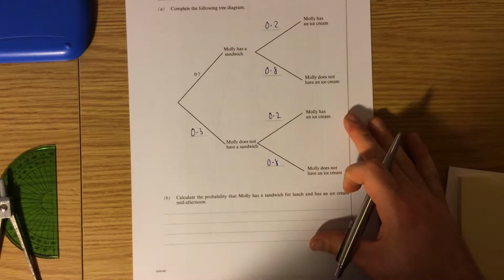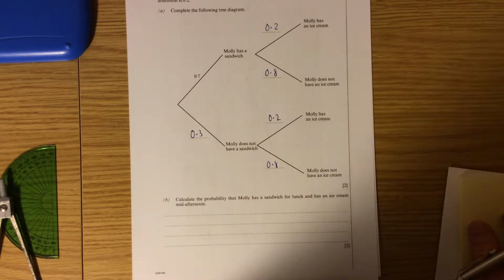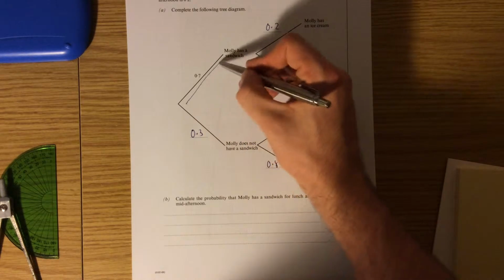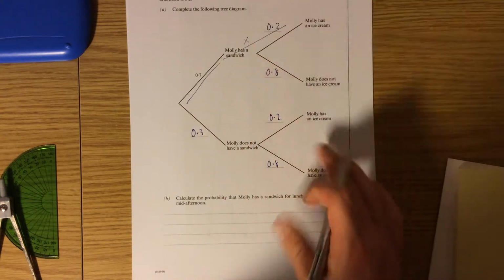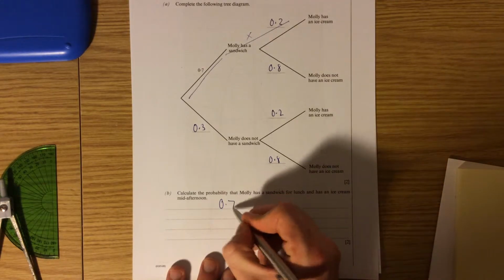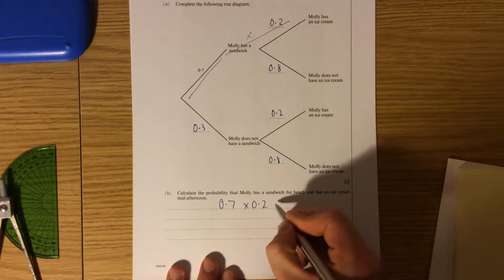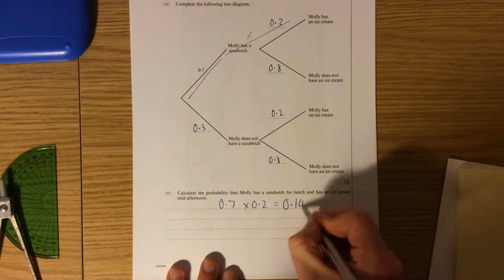Calculate the probability that Molly has a sandwich for lunch and has an ice cream mid-afternoon. So she has a sandwich and she has an ice cream. As we go along branches, we multiply. So we have 0.7 times 0.2, which is 0.14.